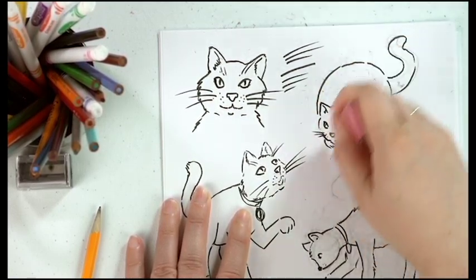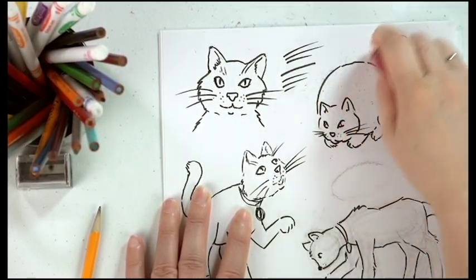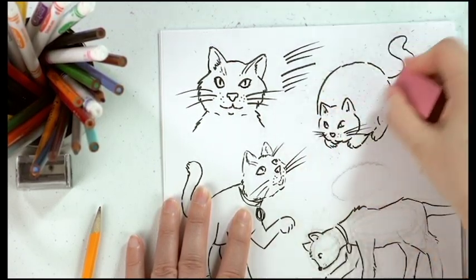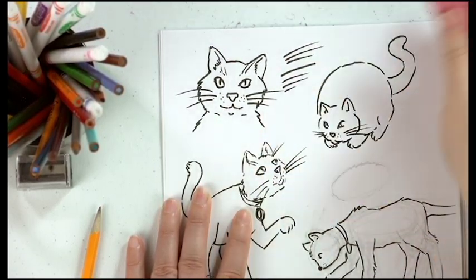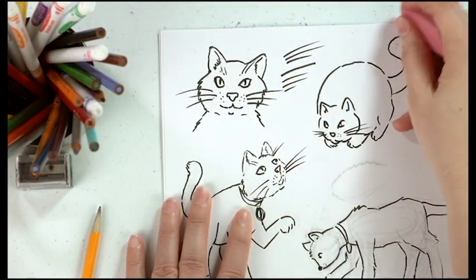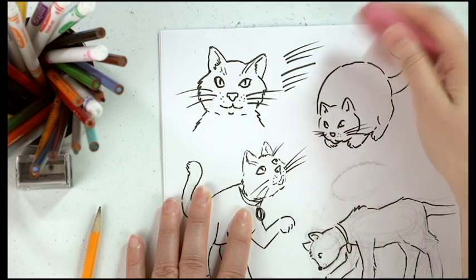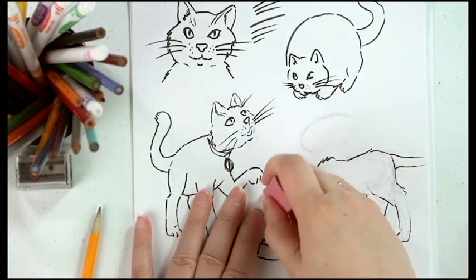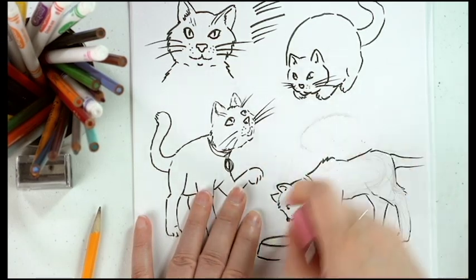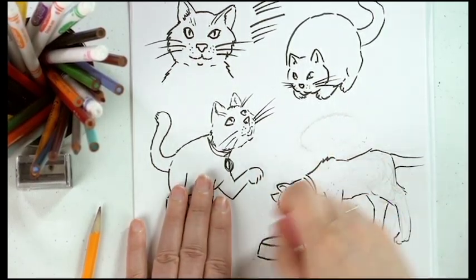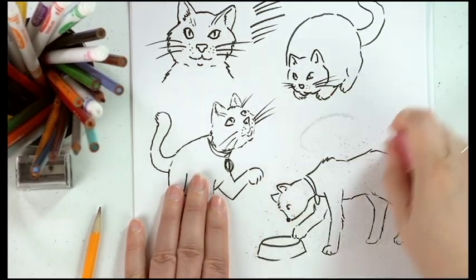So drawing with a blunt pencil and drawing very loose and soft will allow you to erase much cleaner and easier. And then we've got this cat down here. We'll erase him too. There we go.